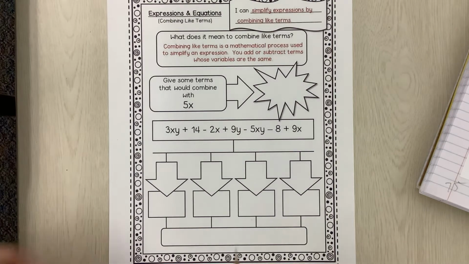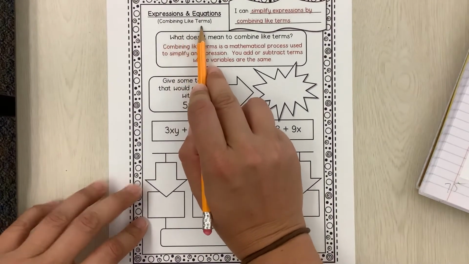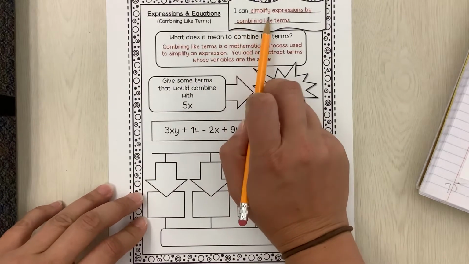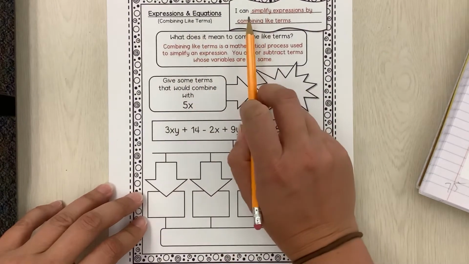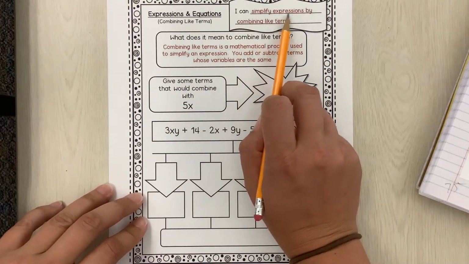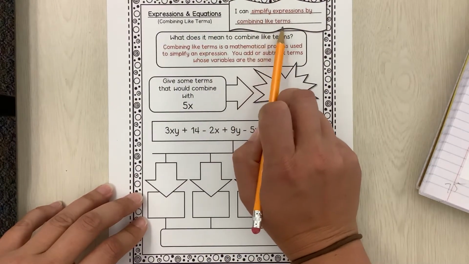Today we're going to talk about combining like terms. So our I can statement, this is for your table of contents, combining like terms. Our I can statement is simplify expressions by combining like terms.